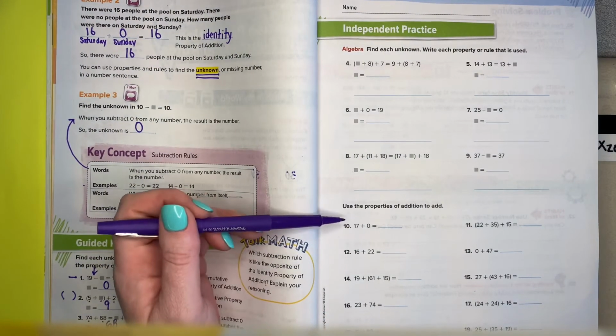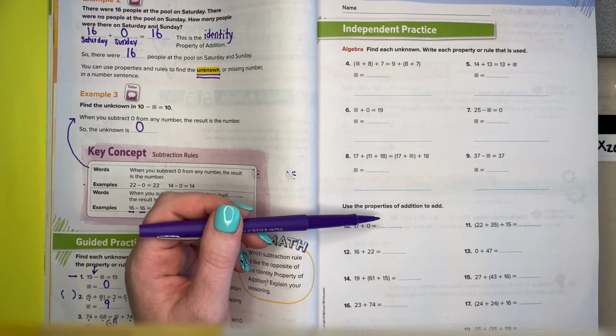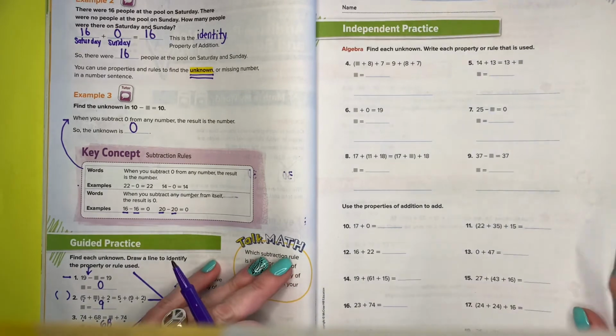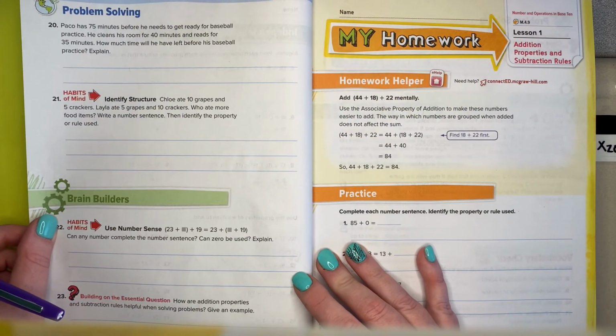Then on 10 through 19, you will use the properties of addition to add. It doesn't ask you to put what the properties are, it just wants you to add, okay? And then on the back, you have some problem solving and word problems, all right?